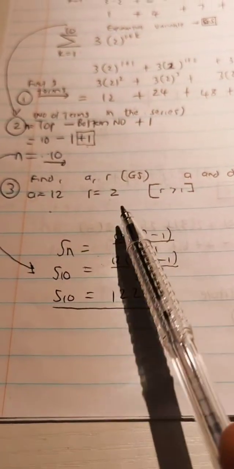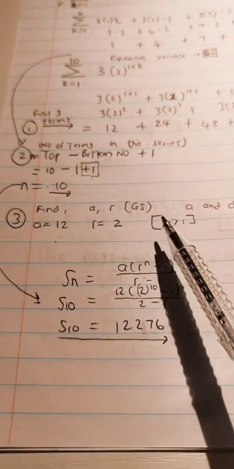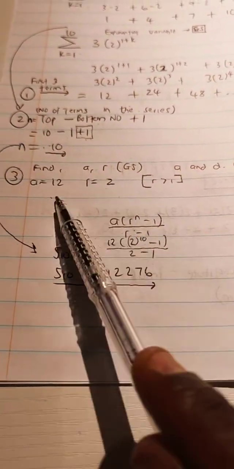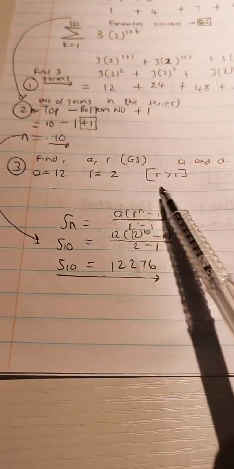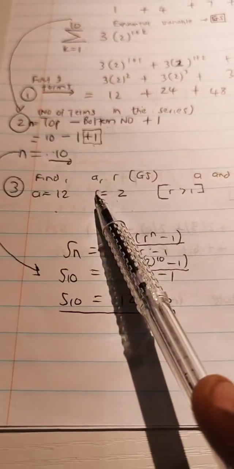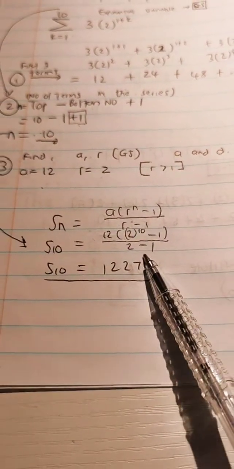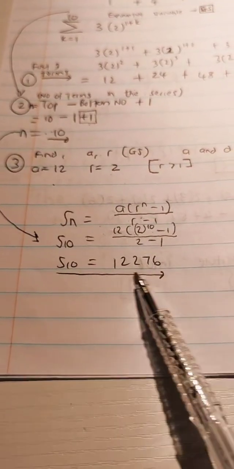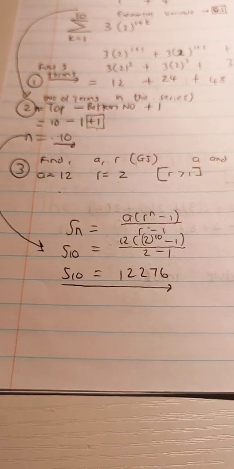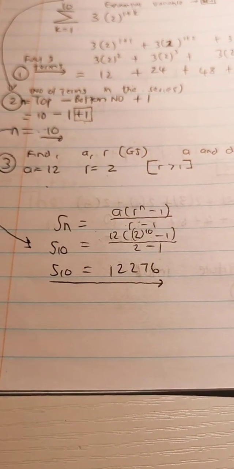Once you find the value of r, you go ahead and write down the formula for the sum of the first n terms for a geometric series where r is greater than 1. You substitute, you use your calculator, you get the sum of the first 10 terms.